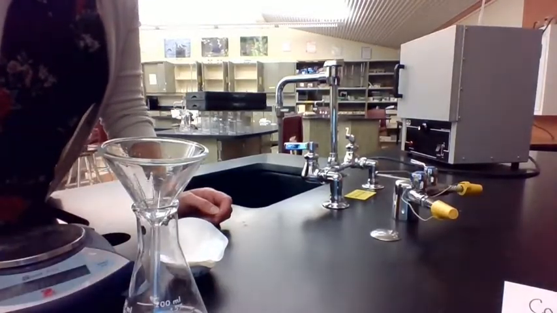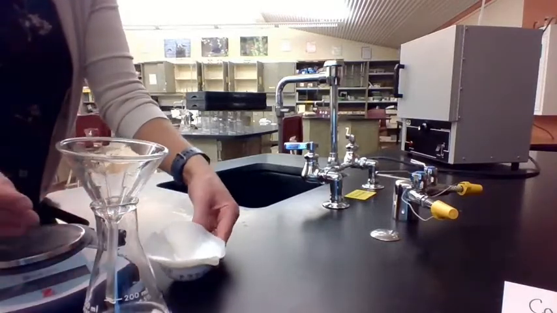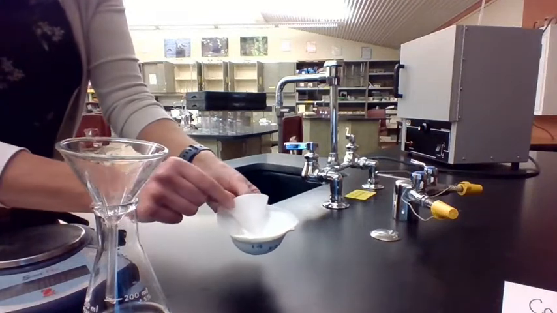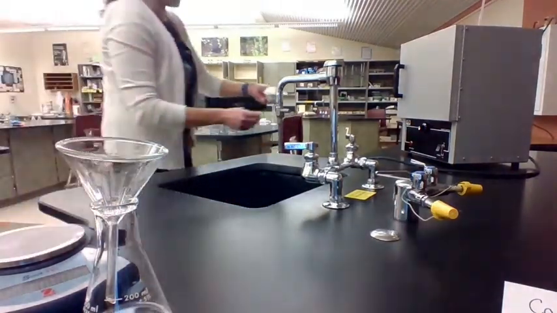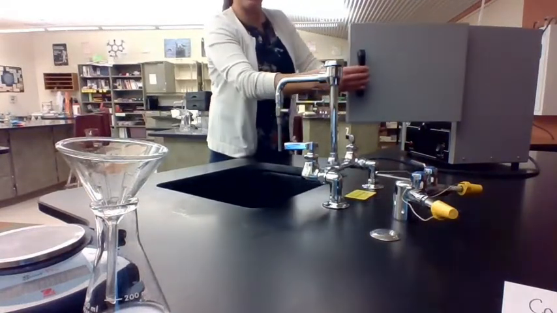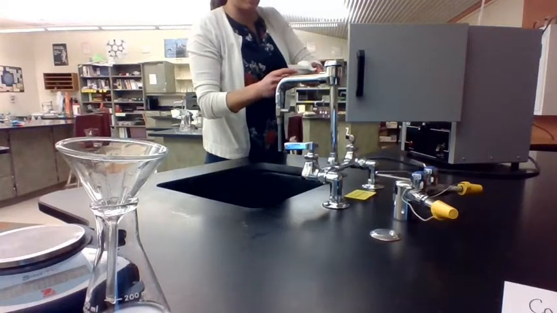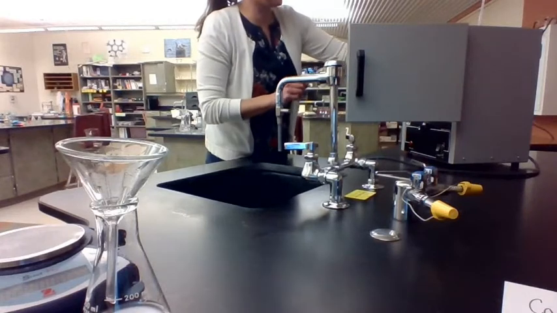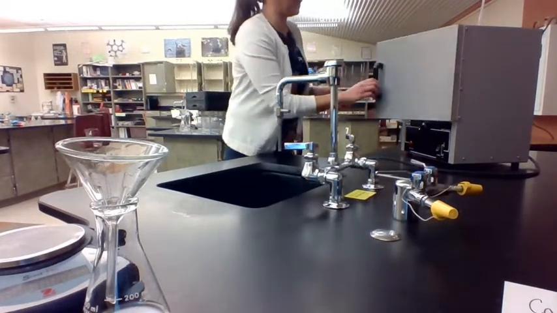Okay, so what I've done now is I have taken the filter paper from my filtration apparatus and spread it out a bit, and you can see it's still very wet. And I put it in this evaporating dish, which is something that's okay to go in a hot container. And I put it over here in our drying oven. So here is my solid that is really stuck to the filter paper. And then I'm going to stick it in here and let it dry for a while.